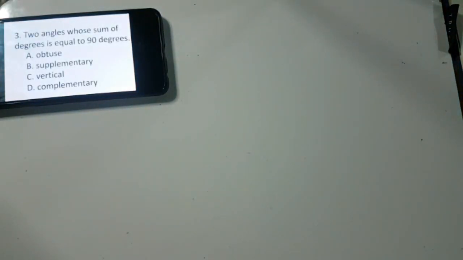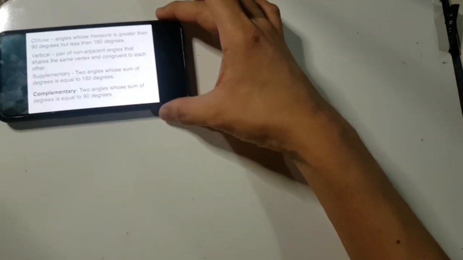Next question. Two angles whose sum of degrees is equal to 90 degrees. So, ano daw po yon? Is it obtuse, supplementary, vertical angle, or complementary? So, check natin yung definitions nila. So, si obtuse angles, natin. Obtuse angles, these are angles whose measure is greater than 90 degrees but less than 180 degrees.